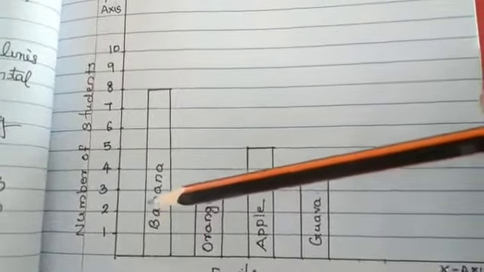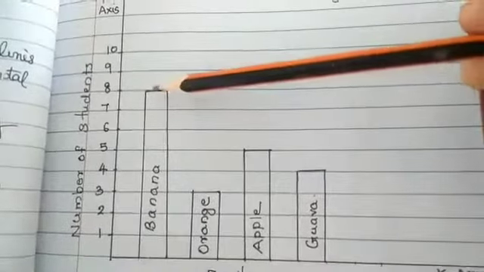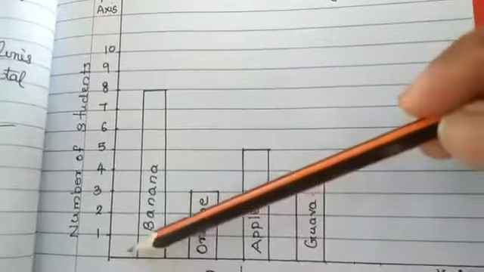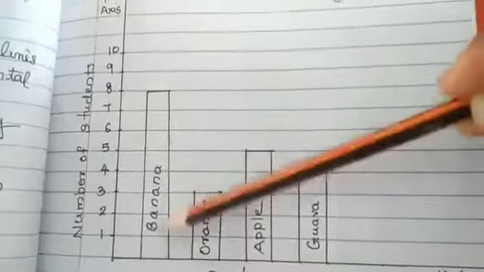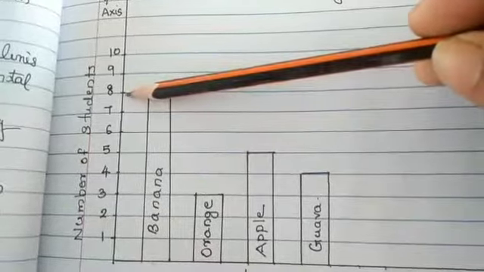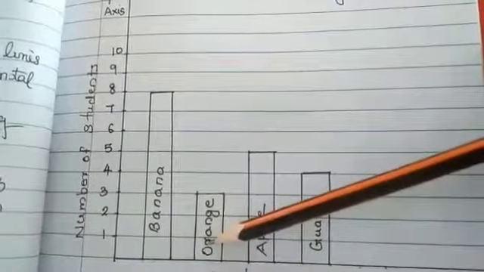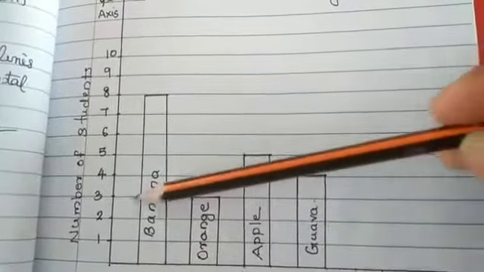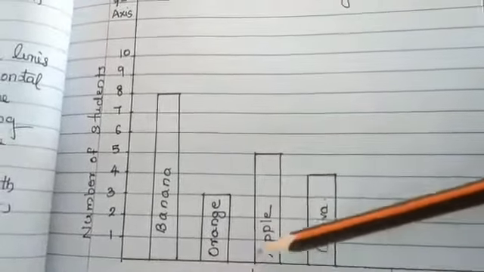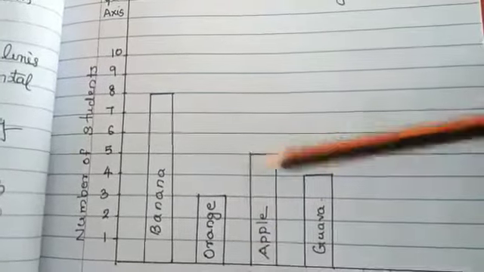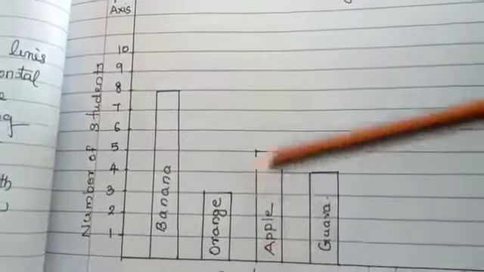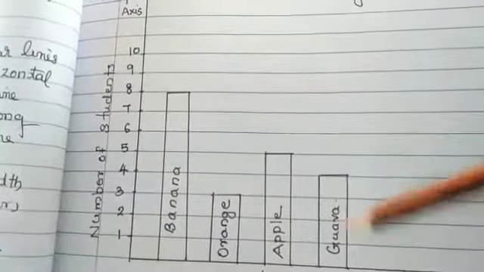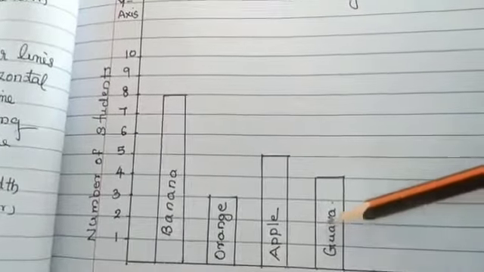8 students prefer banana. So, on the horizontal line, we will draw these bars up to 8. Next one, orange, 3 students. So this bar should be of length up to 3 students. Next one, apple, 5 students. So this bar should be drawn up to 5, and guava, 4 students.